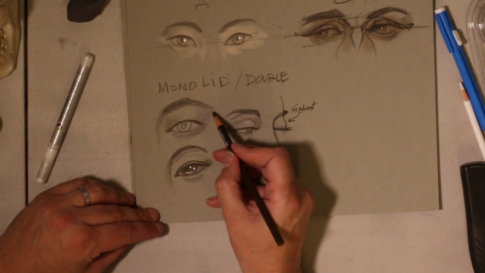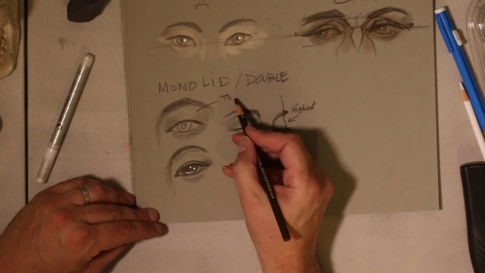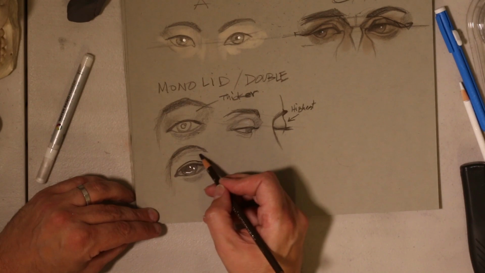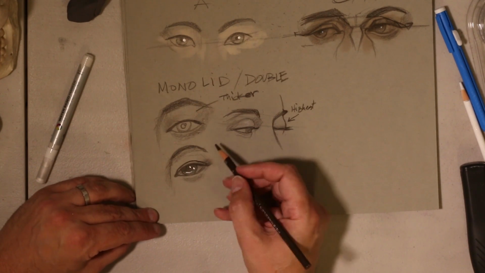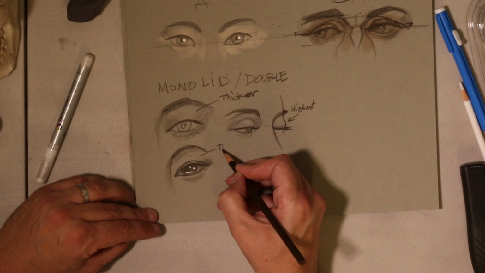The monolid is a lot thicker than the double lid. The double is thick, but not as thick as the monolid.